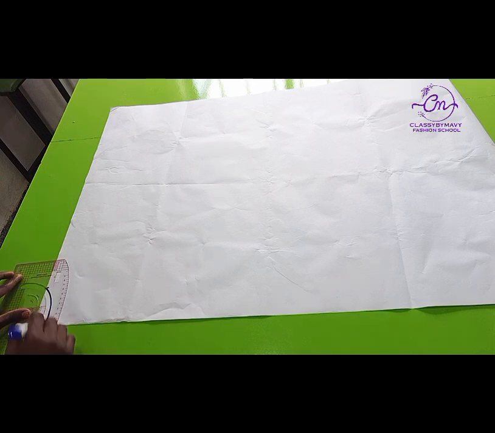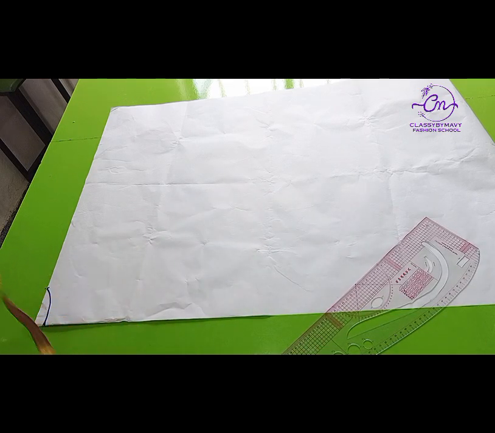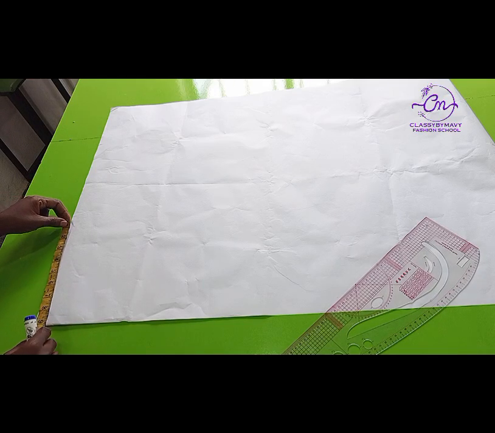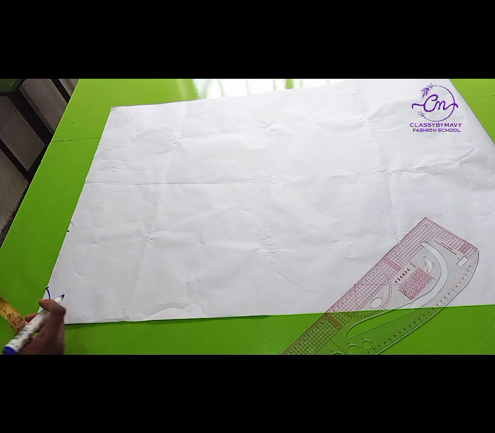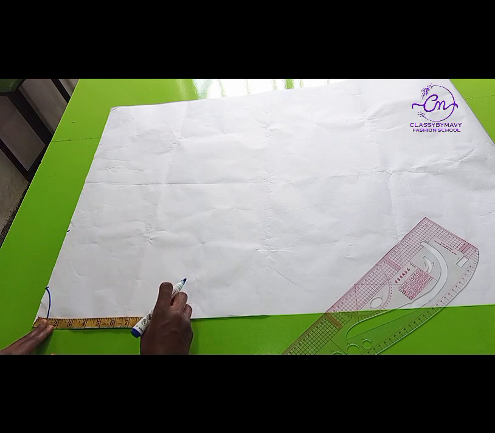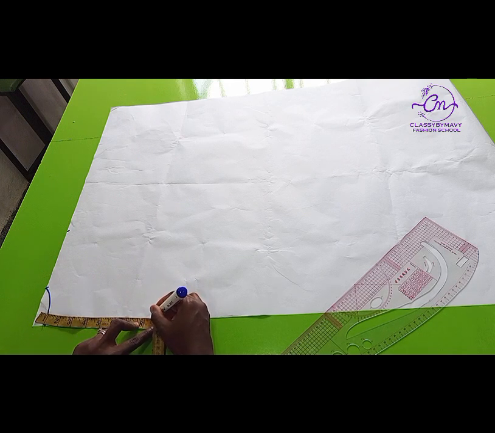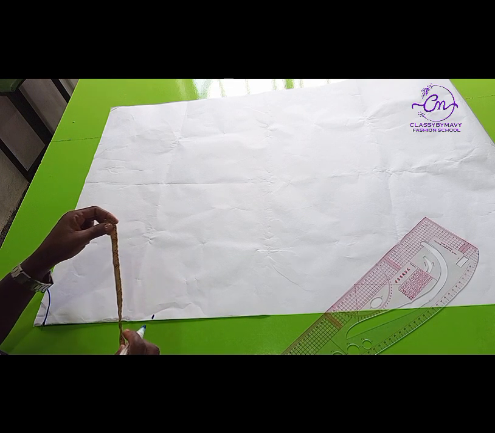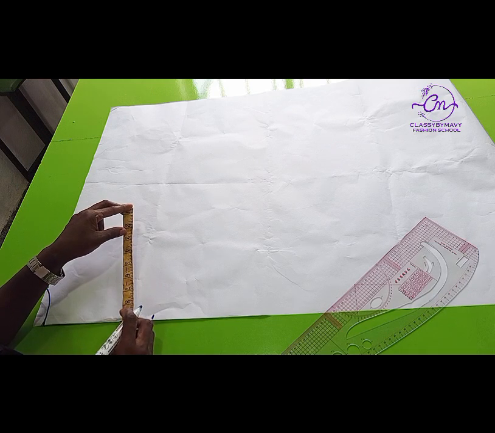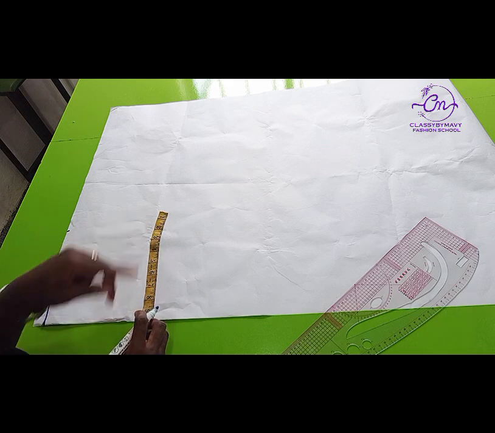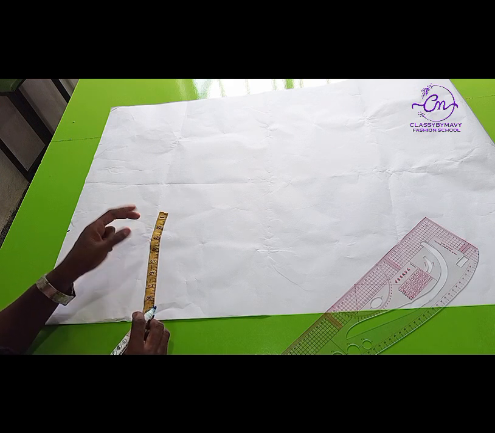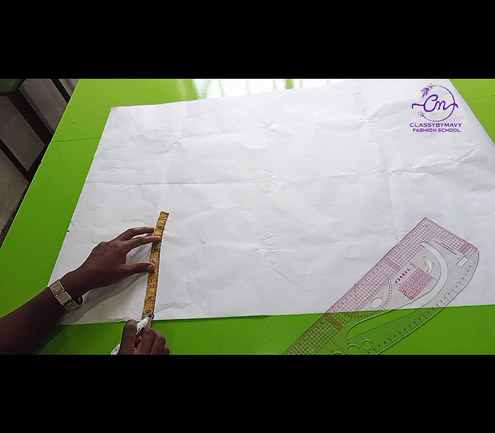This is actually the back I am drafting. You need to draft the back first for the process to be easy. Now I'm inserting my shoulder width divided by 2. My shoulder width is actually 15, but for a jacket I am using 16 divided by 2, 8. I have marked 8, and I've also marked my armhole depth, which is 8.5, and I am also inserting my shoulder width divided by 2 on that armhole depth point.